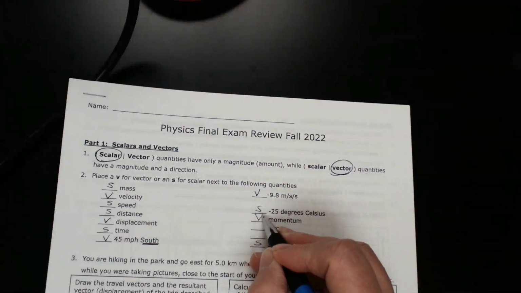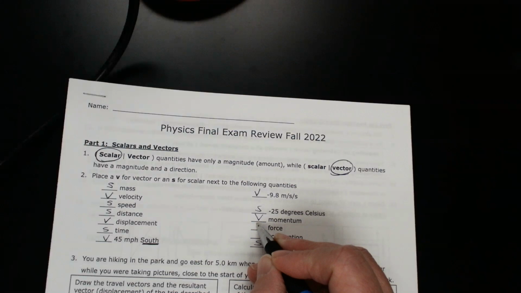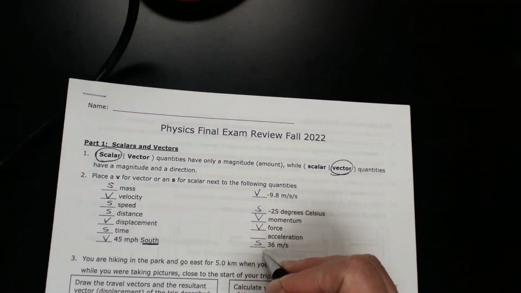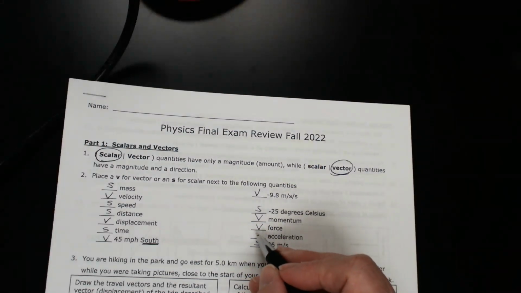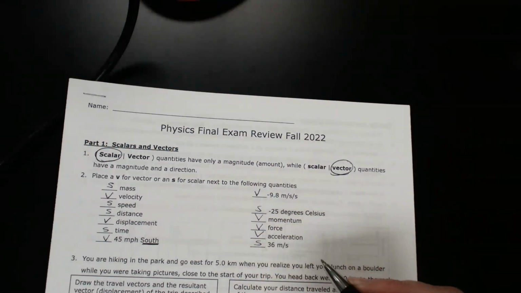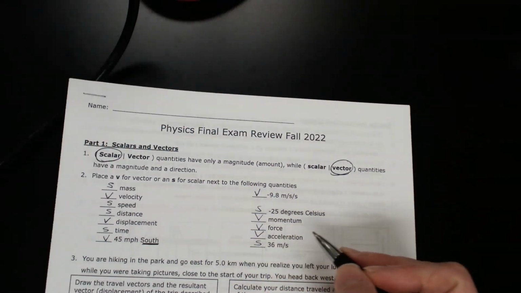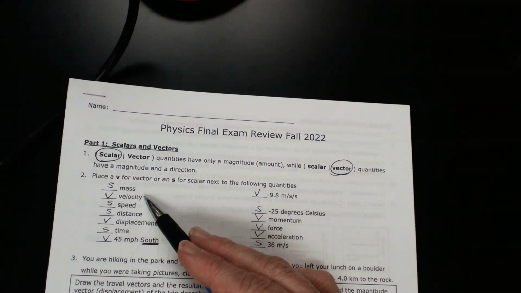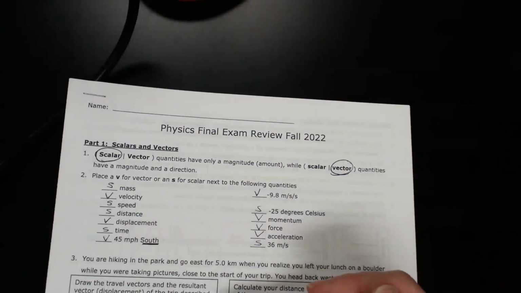Momentum is a vector because it's mass times velocity. Force is a vector because it's always got a direction that it's acting in. And then we just said acceleration was a vector. Acceleration is change in velocity. Since velocity is a vector, that makes acceleration a vector too.